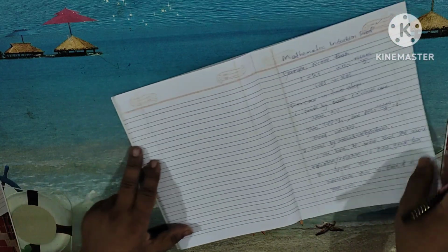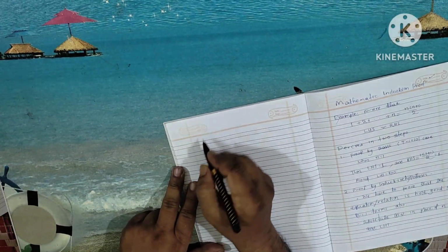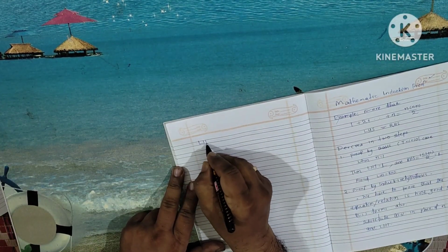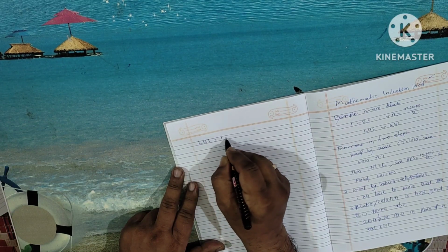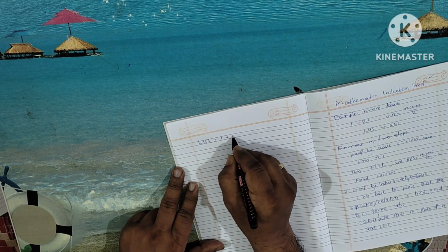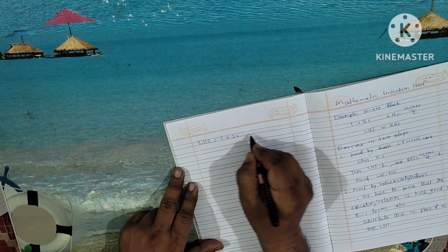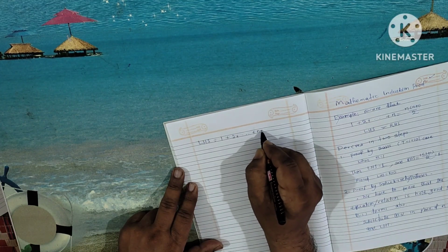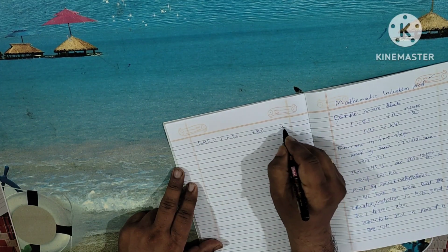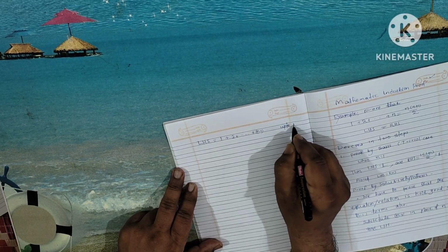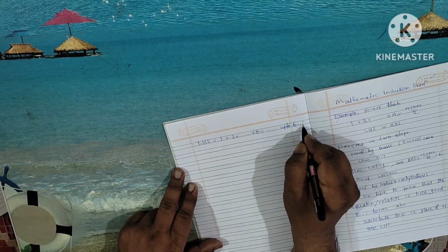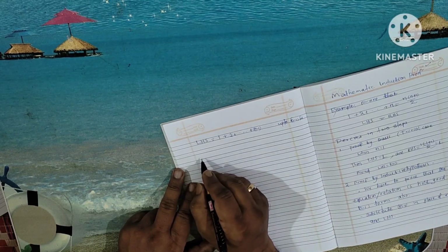So LHS equal to 1 plus 2 up to n minus 1 terms. Now what is RHS?